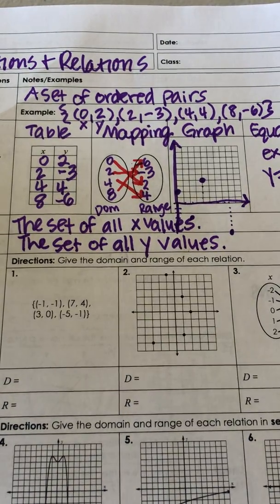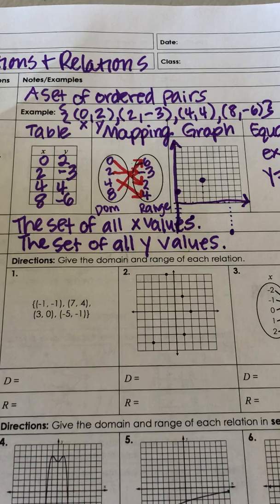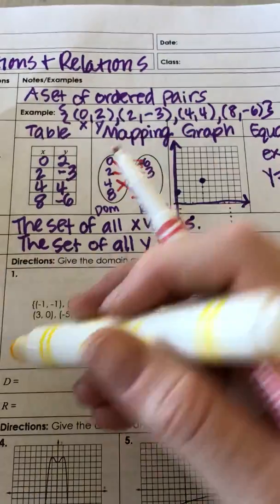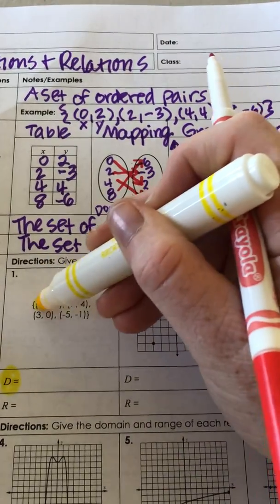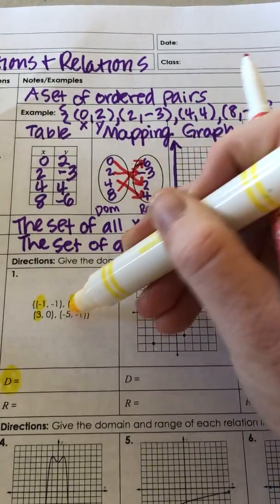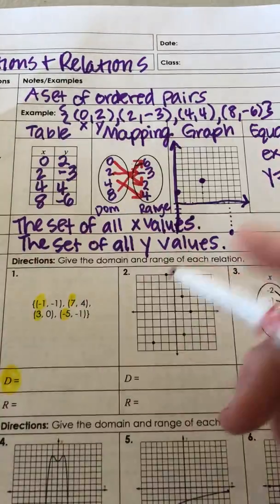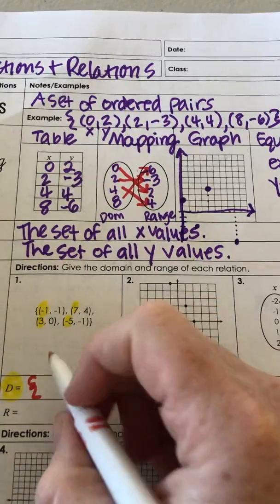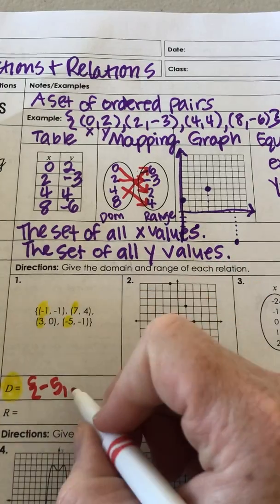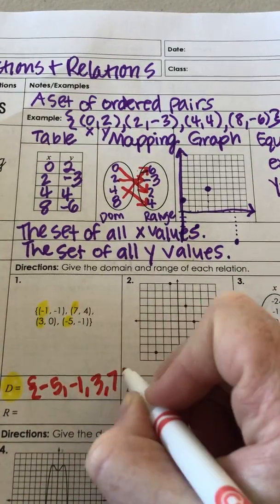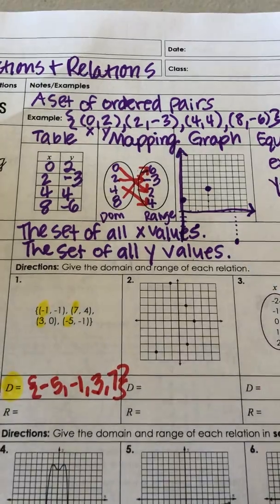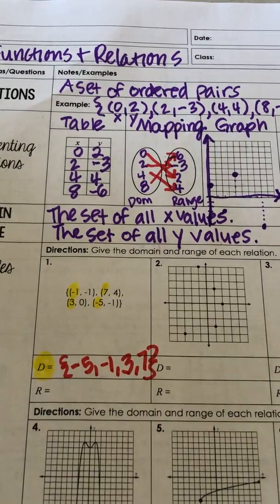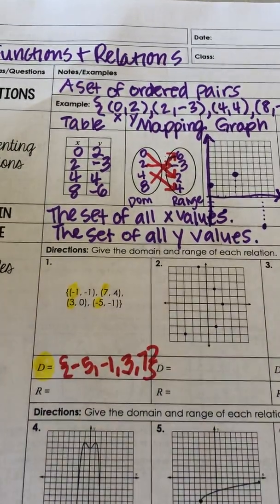All right, so our next questions are given the domain and range of each function. The first few are given points, so you're really just listing out the domain and the range. So number 1, domain would be your first values of every set of ordered pairs, because those are your x's. And we're going to list them low to high. So the lowest I see is -5, then -1, then 3, then 7. That's the domain there.